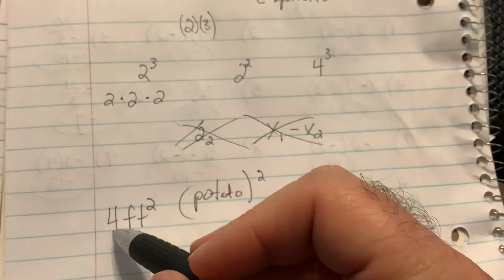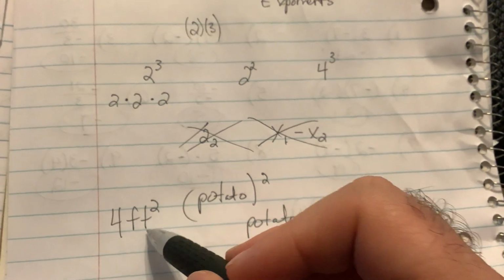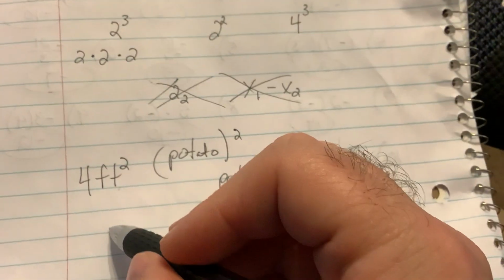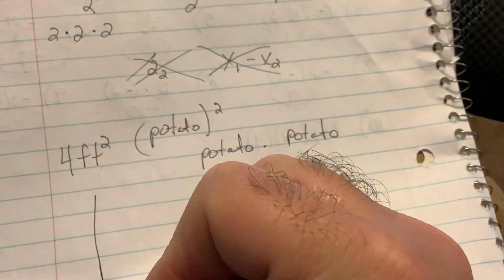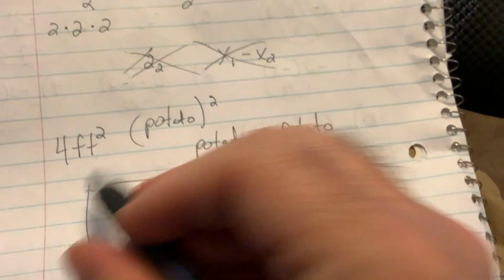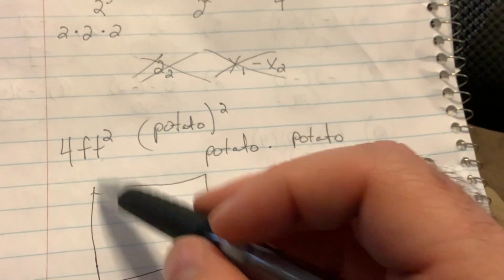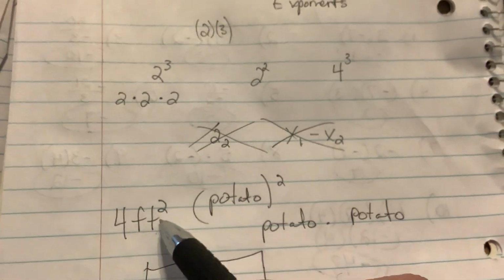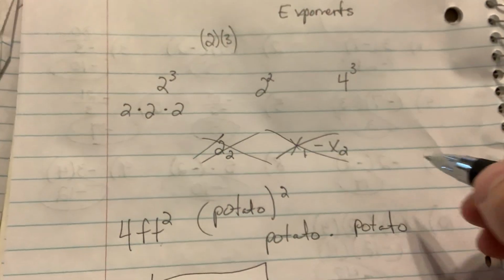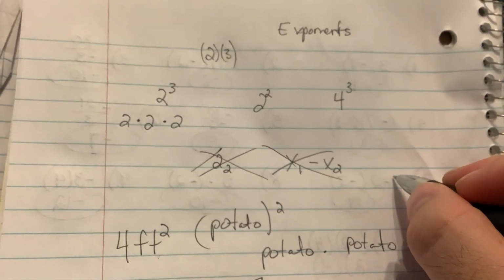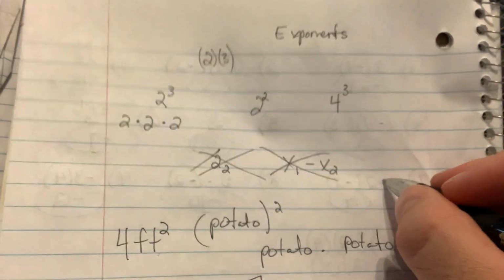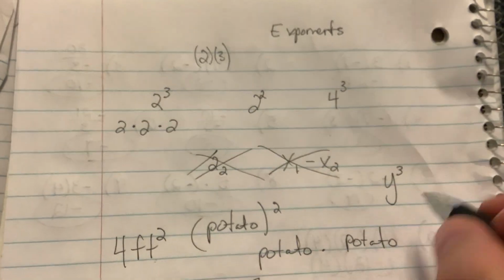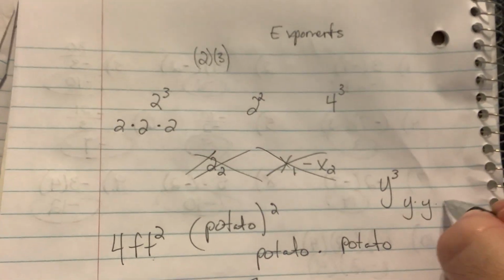I'm squaring not the 4, I'm squaring the feet. So it's 4 foot by 4 foot. I'm squaring the feet. It's feet times feet. So you can square a word, you can square a letter. When we get into exponents that are variables, you're going to have like y to the third power, which means y times y times y.